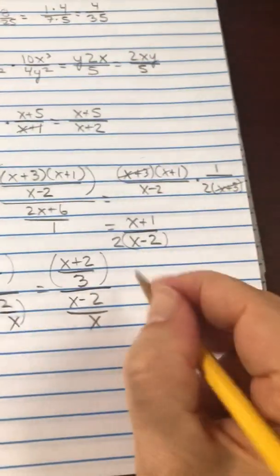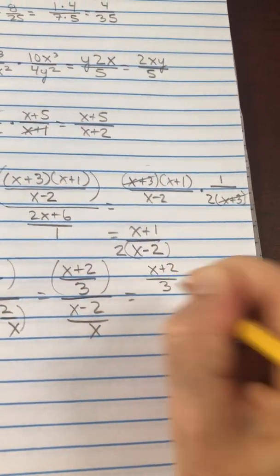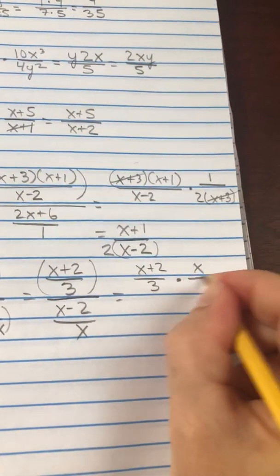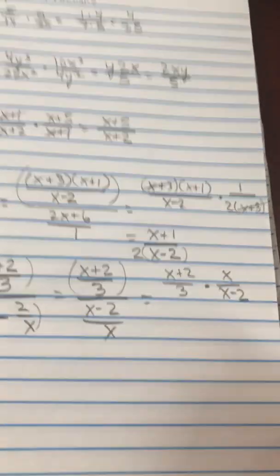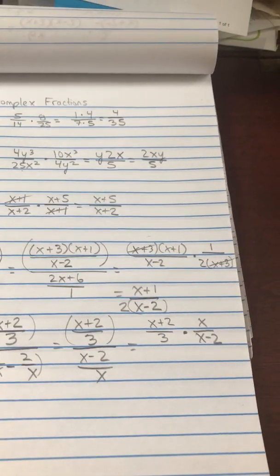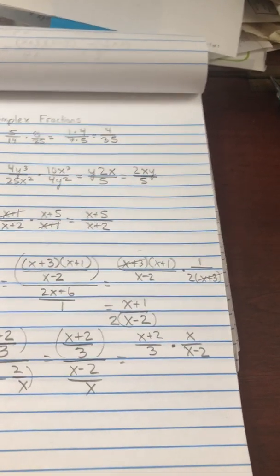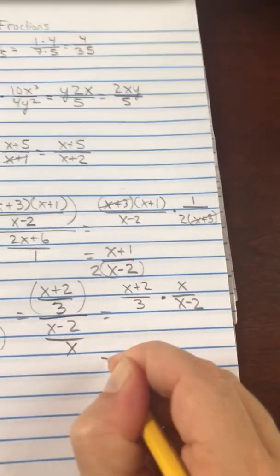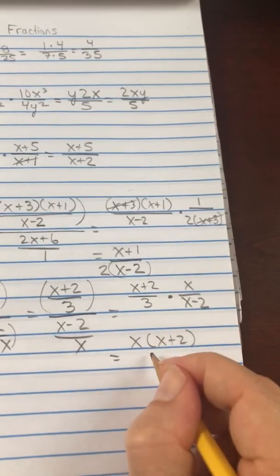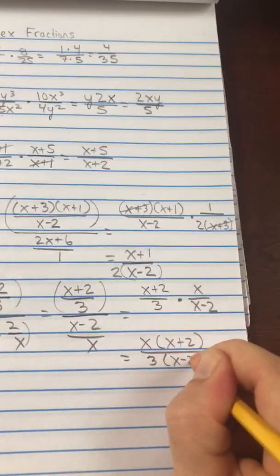So then when you go ahead and divide, you'll get x plus 2 over 3 times x over x minus 2. Okay? So in this case, nothing is canceling out, and then they just leave it like this. x times x plus 2 over 3 times x minus 2.